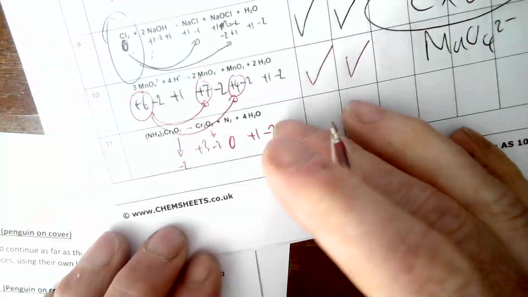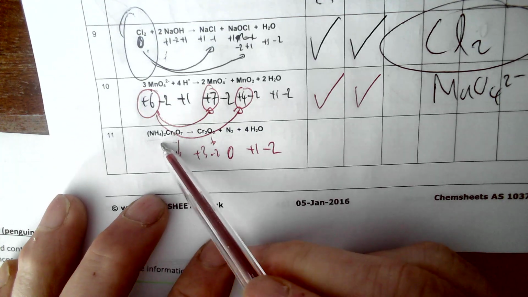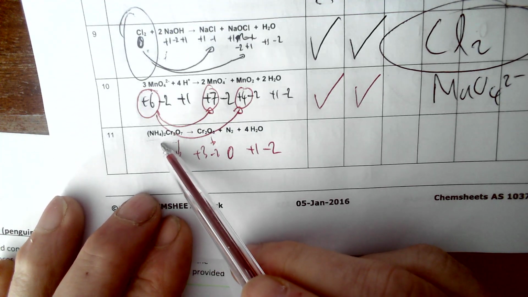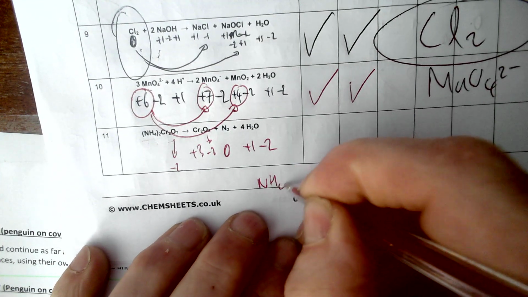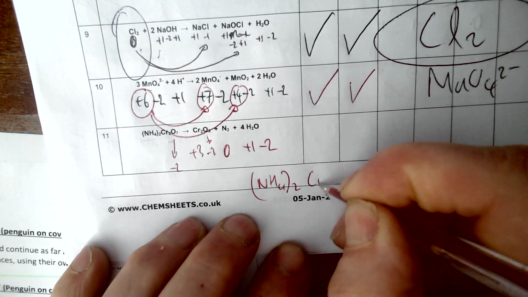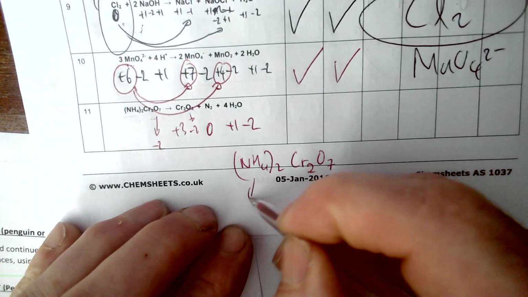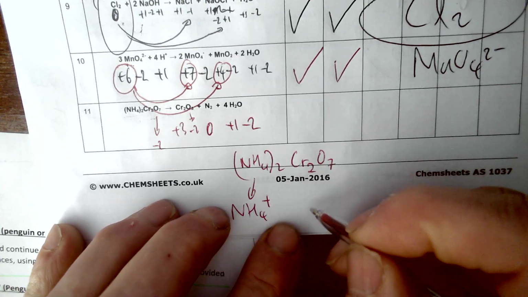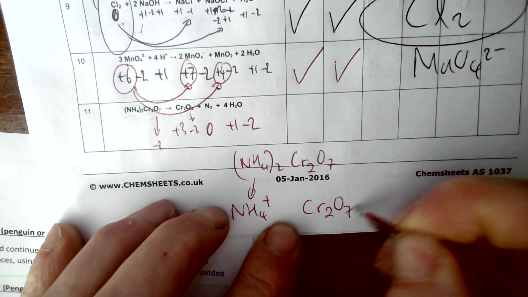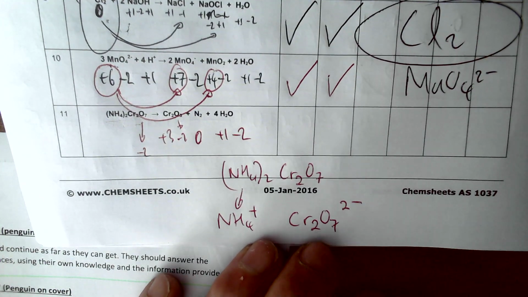So, let me just have a little look. How would I best explain this? If you've got this, NH4 twice, Cr2O7, I think it's best to think of it as NH4 plus, two of them, and Cr2O7 2-. It's the hardest question, it's the last one, so just deal with it.